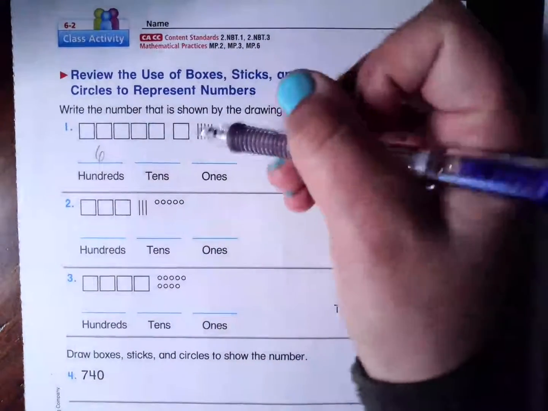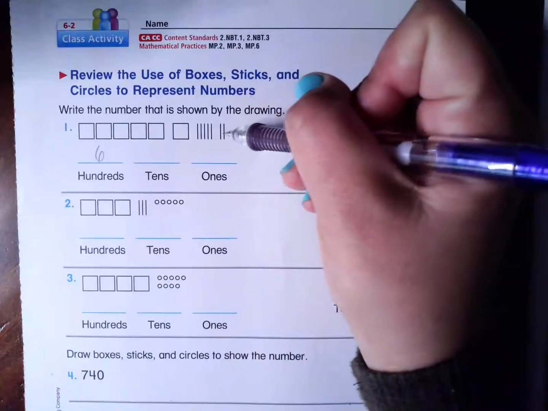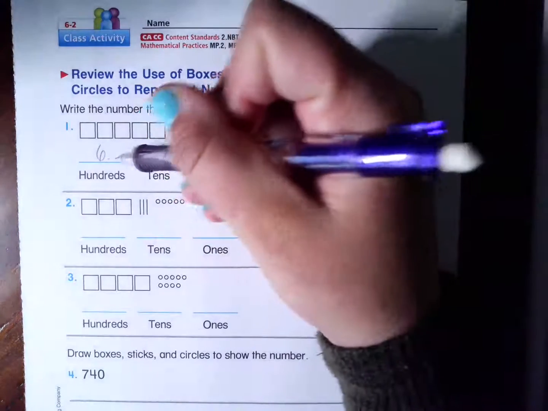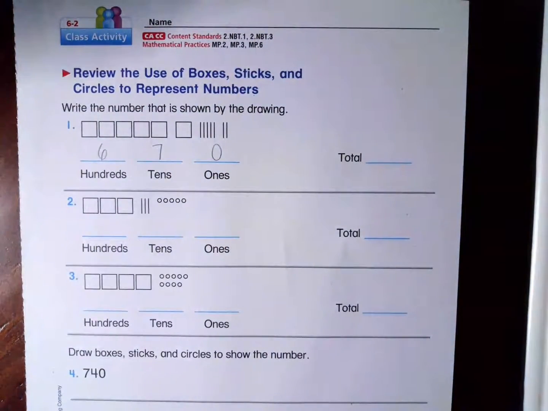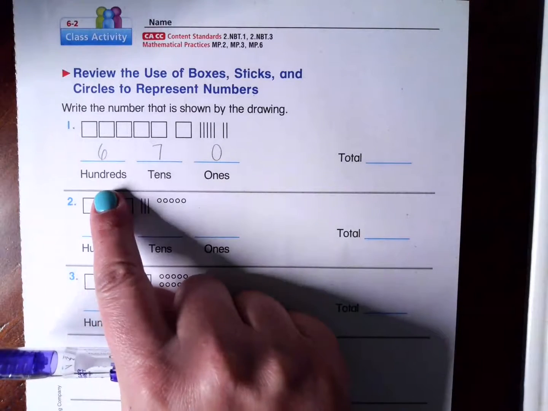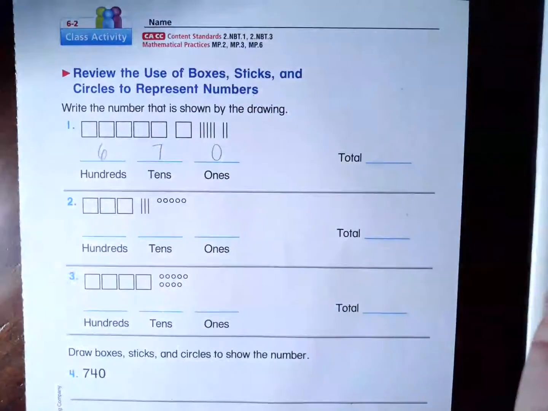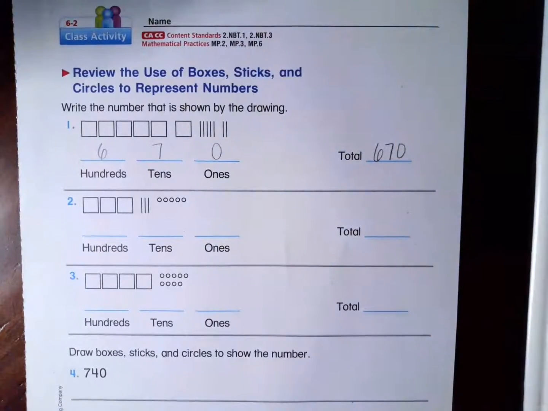Now, we're going to count our tens. I see a group of 5 right here, and then I have 6, and I have 7. And I don't see any ones. Now, sometimes, depending on what we're doing, we leave the 0 out, but this only so far says 67. We must include that 0 right there. So if I have 6 hundreds, 7 tens, and 0 ones, and I squish these numbers together, I get a total of 670.